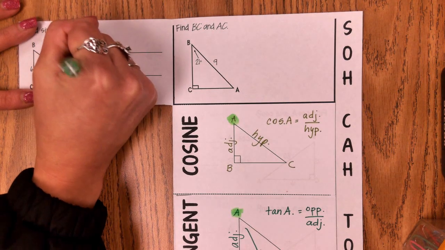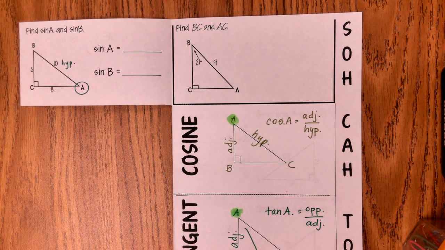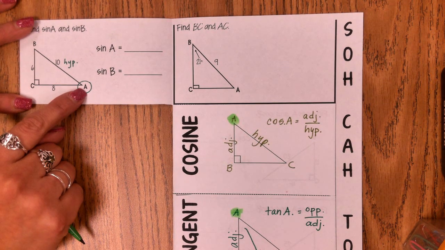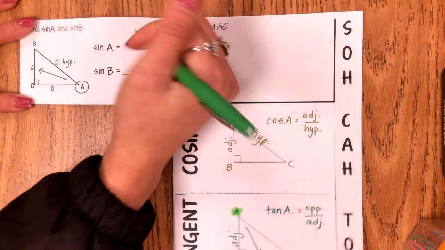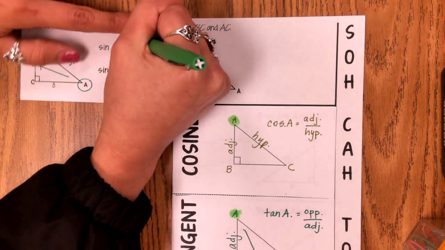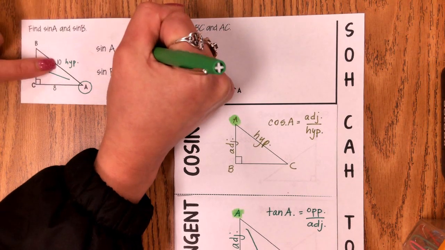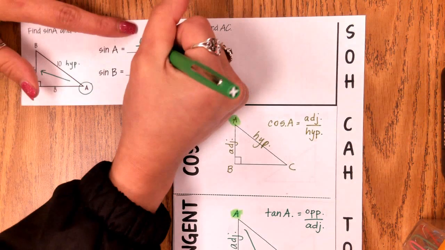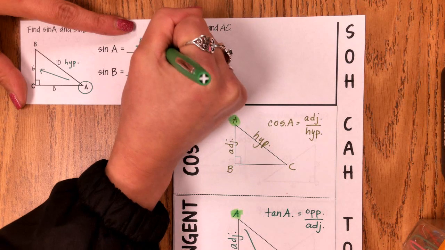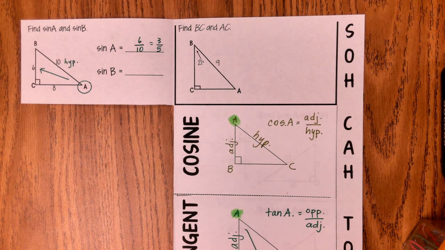10. Very good. The hypotenuse is going to be the same on both equations because the hypotenuse does not change. However, the opposite side is going to be different. The opposite side of angle A is going to be what number? 6. Very good. So my answer is opposite, which is 6, over hypotenuse, which is 10. And that would be your answer. Normally, I would ask you to simplify that, which we would simplify down to 3 over 5. So your answer would simply be 3 over 5.